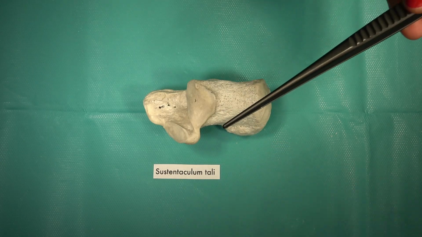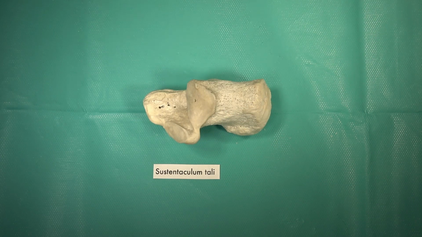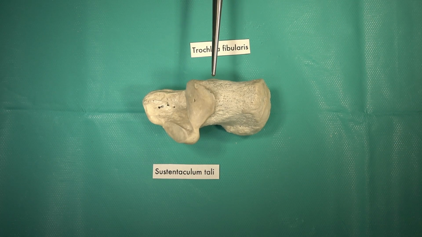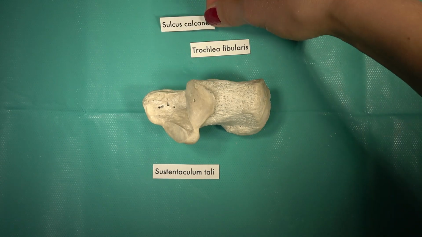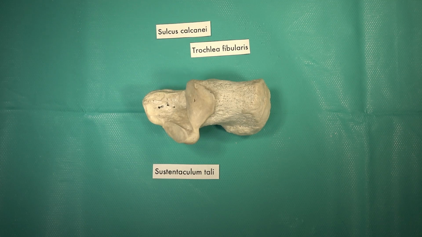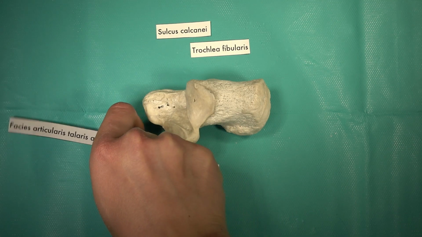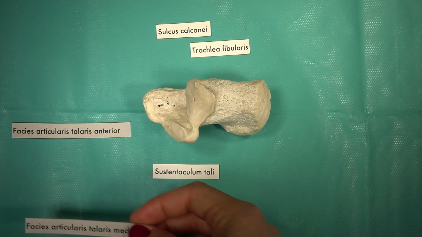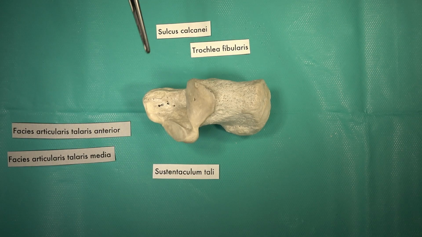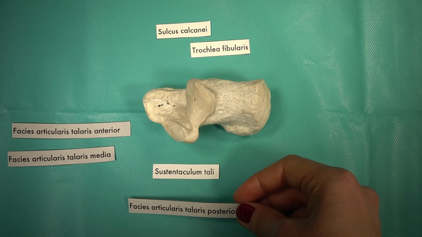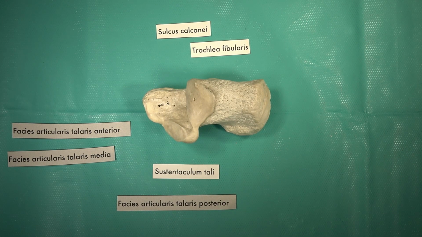Sustentaculum tali, or sustentaculum tali. Trochlea fibularis, or fibular trochlea. Sulcus calcanei, or calcaneal sulcus. Facies articularis talaris anterior, or anterior talar articular surface. Facies articularis talaris media, or middle talar articular surface. Facies articularis talaris posterior, or posterior talar articular surface.